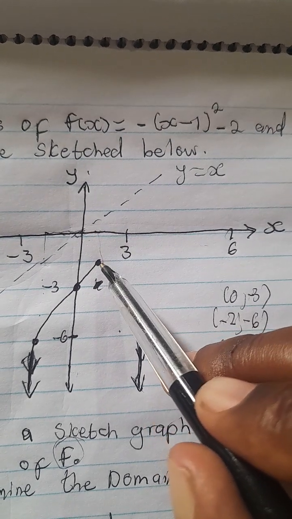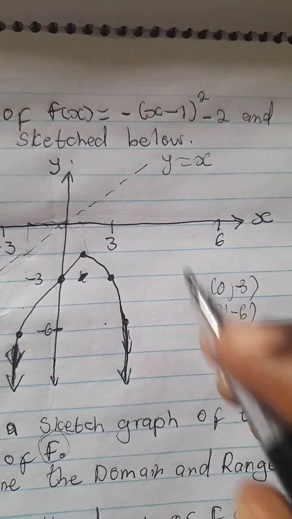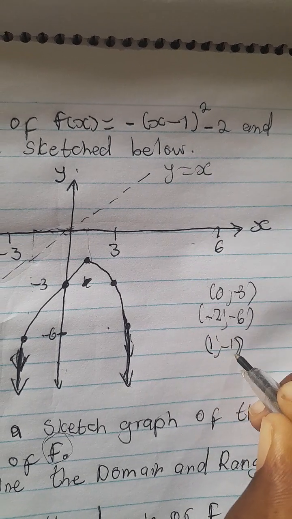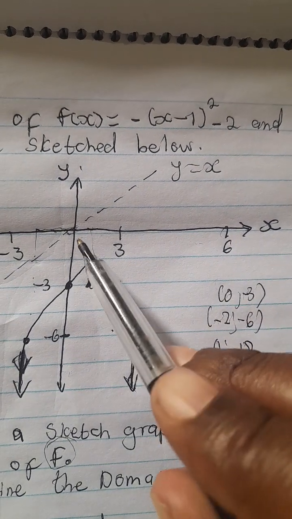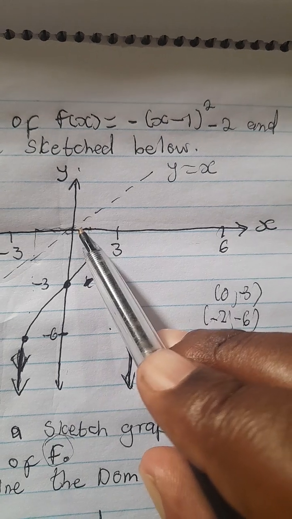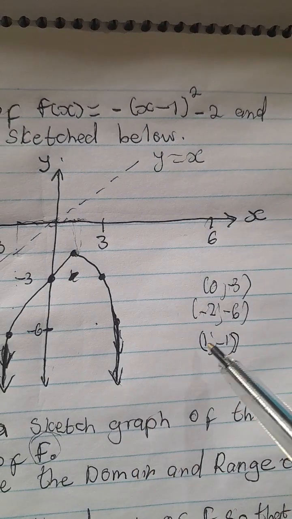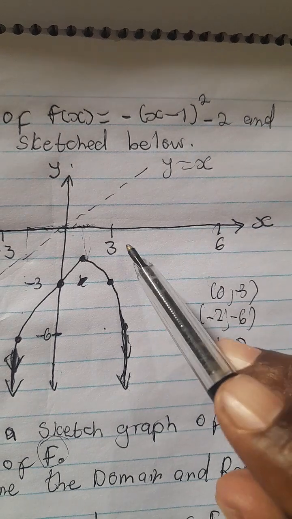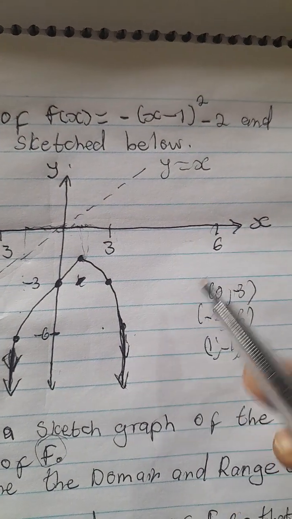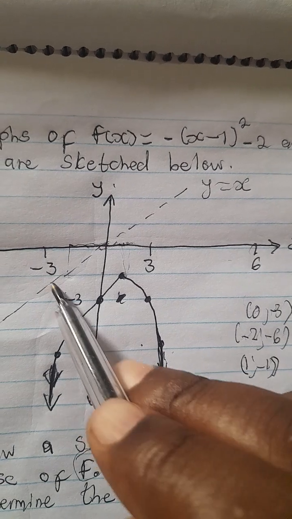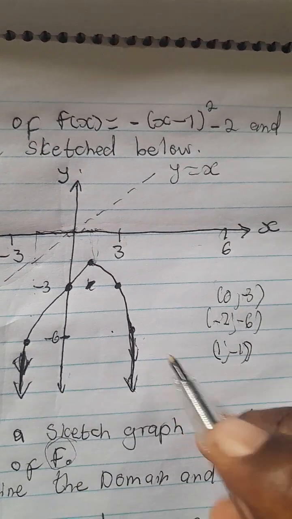So 1 and negative 1. Other points, it's 1 and negative 1. We'll see it will be negative 2. We also have 3 and negative 6, as well as your negative 3 and negative 6.